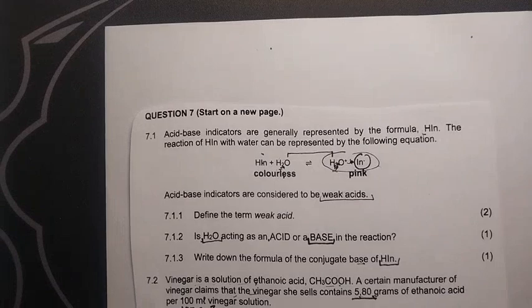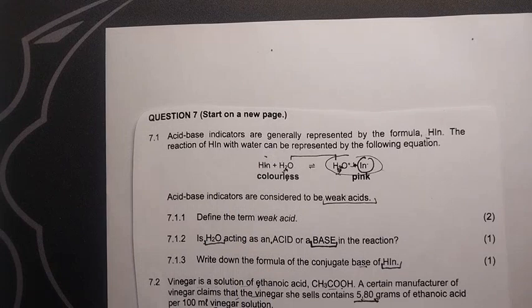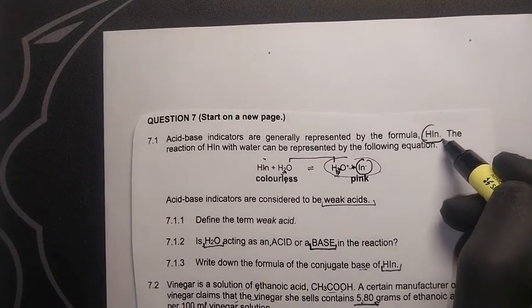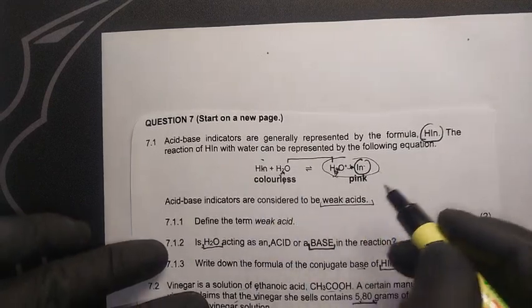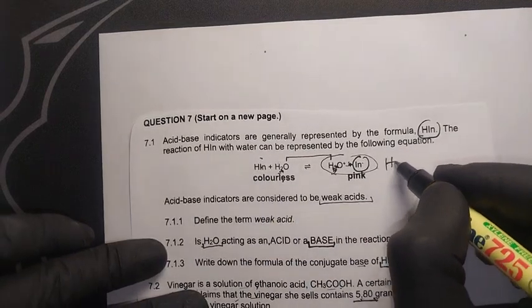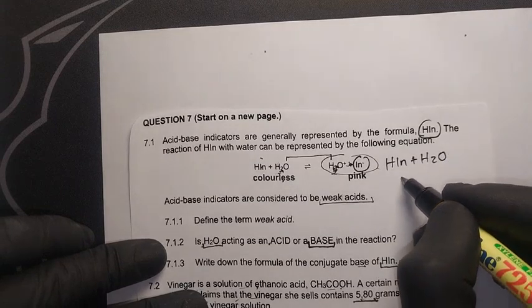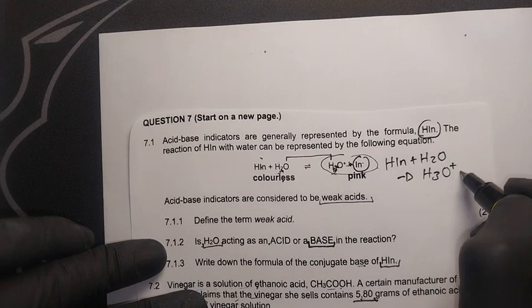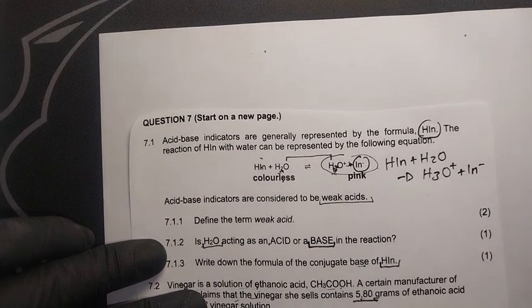The question comes like this. They say acid base indicators are generally represented by a formula which is HLn. Now the reaction of HLn with water can be represented below, which is over here. I'm going to write this. It's HLn plus H2O, which gives you the products H3O plus and Ln minus.